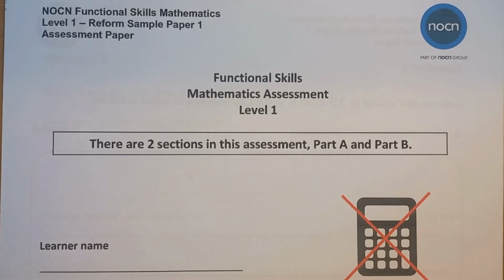Hi, today we're going to have a look at the NOCN Functional Skills Maths Level 1 sample paper, and we're going to start with the non-calculator section.